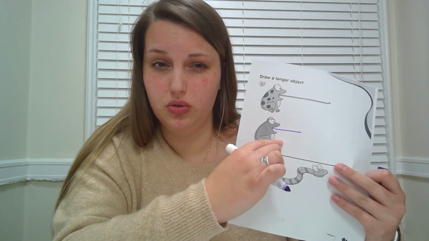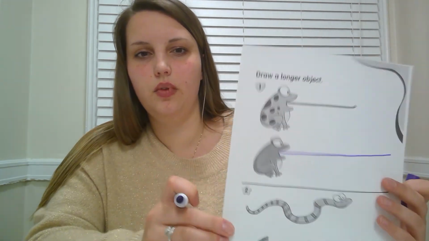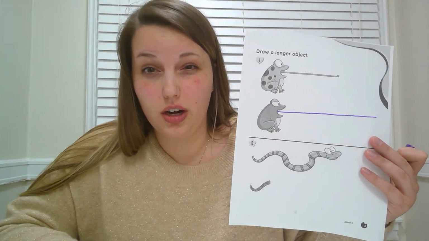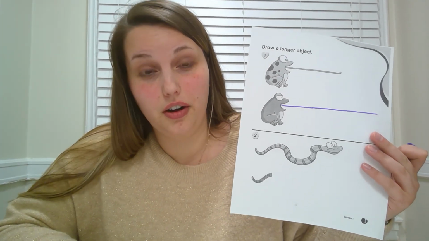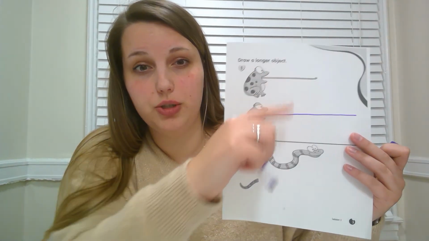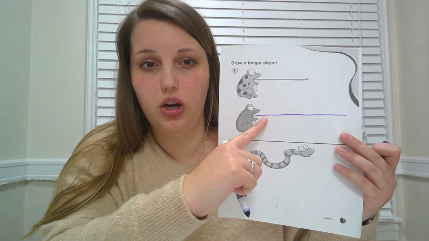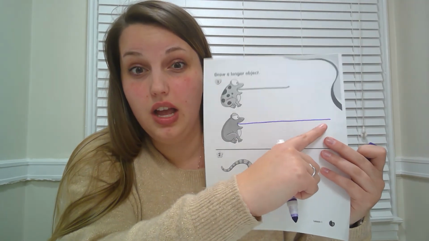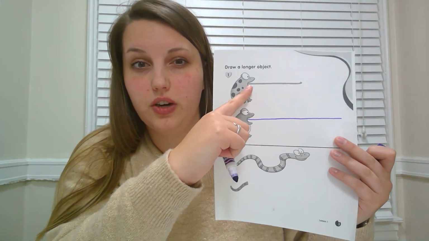The one that I just drew. Yeah, it's shorter. And oh, we were supposed to draw a longer tongue. Okay, so I need to add some more length to my tongue to make it a little bit longer. Does that look longer? Yeah, it looks a lot longer now. So we follow the directions. It says draw a longer object. We're drawing a longer object, which is this frog's tongue. It's longer than the first tongue.